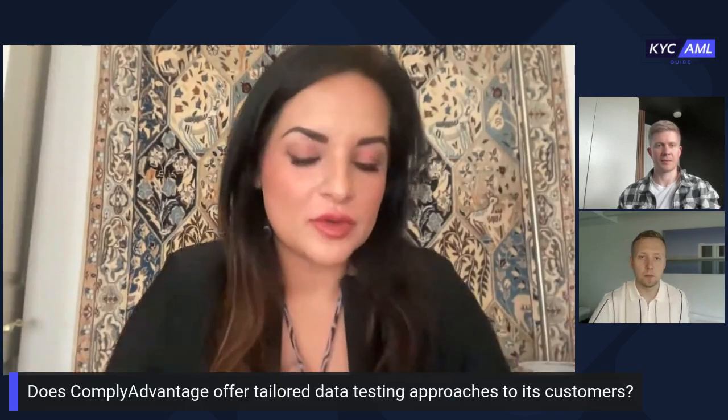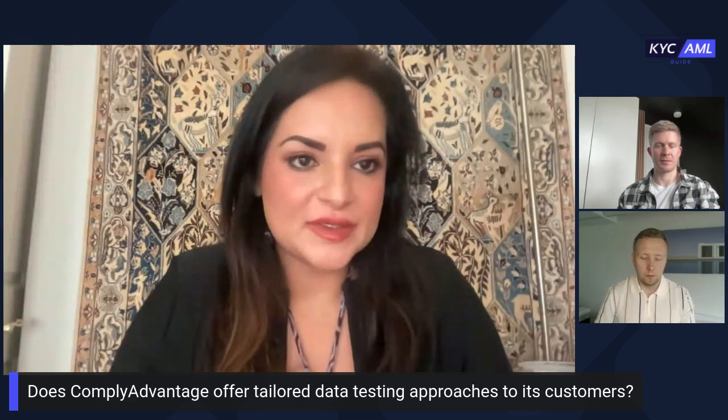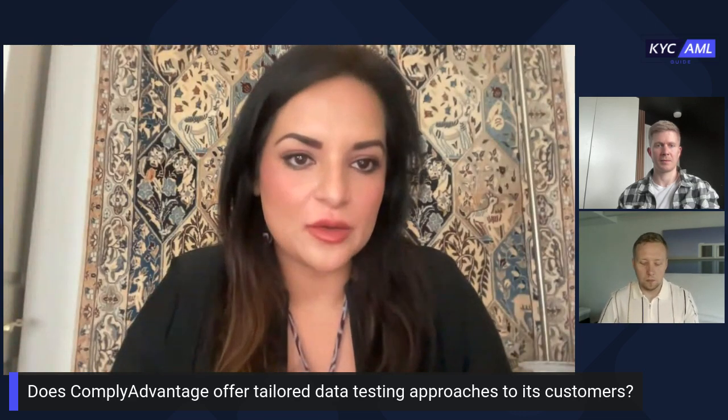Thank you very much. Since it was mentioned regarding the Revolut, every company has its own scope and the way they work. So how is it for Complete Advantage? Do you really offer tailored data testing approaches to each customer? Oh, absolutely. Like I said, all customers have customer success managers, and one of their roles is to, on a regular basis, look at the hit rate, the match rates, how the system is being used, how many true positives are being identified versus false positives, and to work with the client in reducing that.